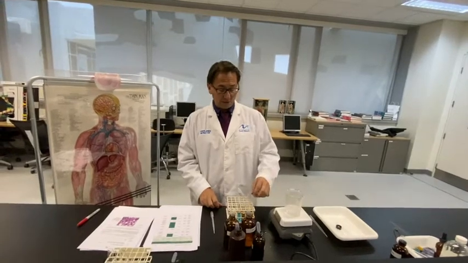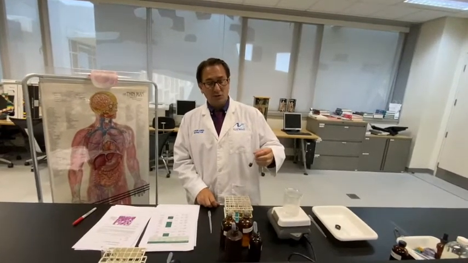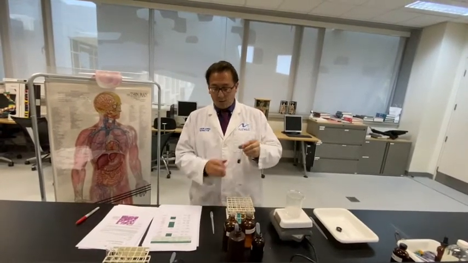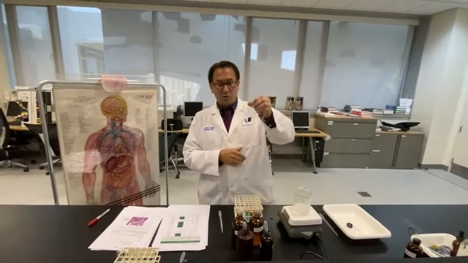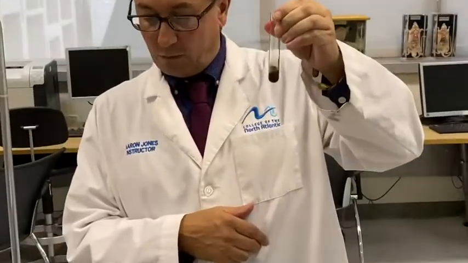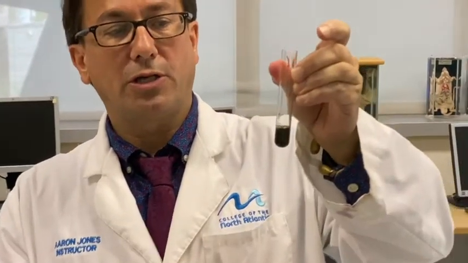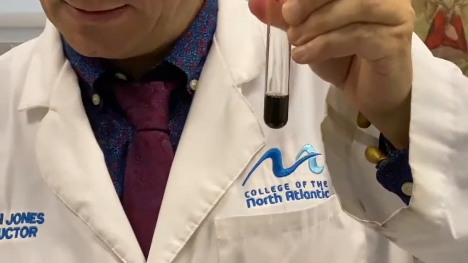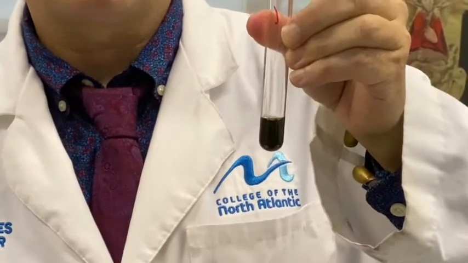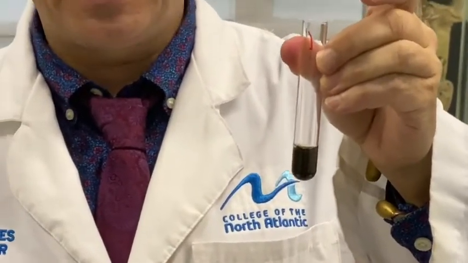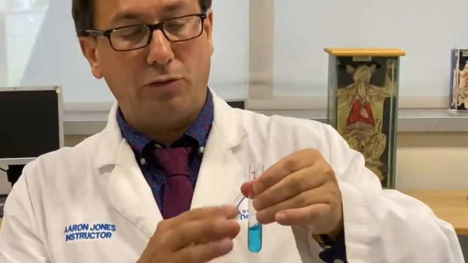Okay, we're looking at the results of test tubes 1 to 4. Okay, the starch iodine solution. Was there starch digestion in this? No, there was no starch digestion because starch is still present, and there was no salivary amylase added.